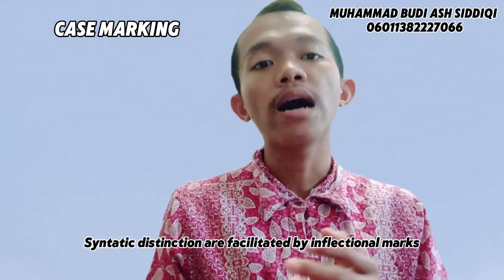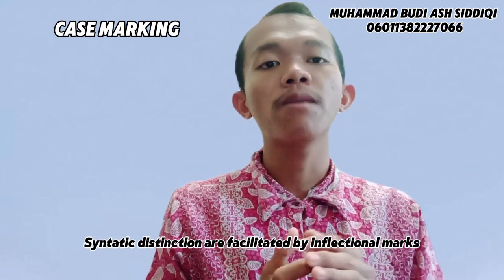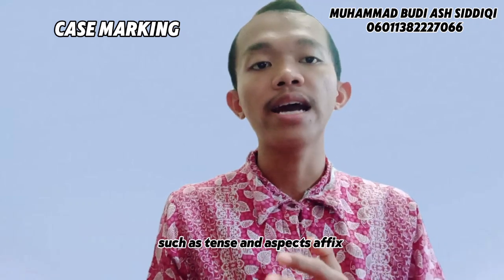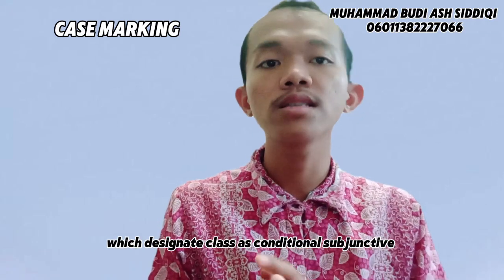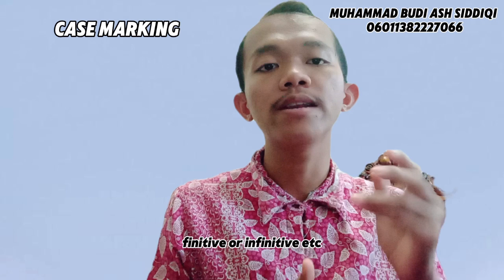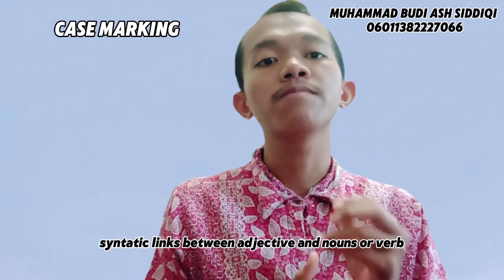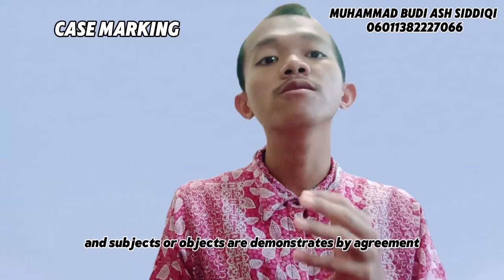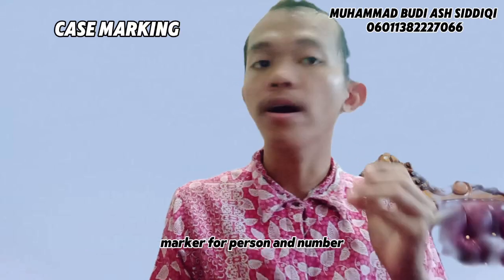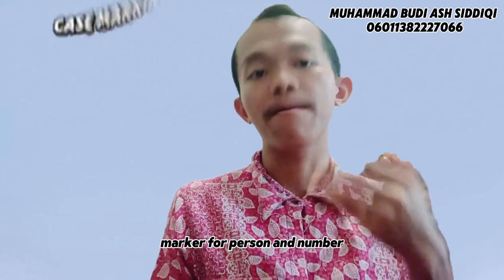Syntactic distinctions are facilitated by inflectional marks such as tense and aspect affixes, which designate clauses as conditional, subjunctive, infinitive, etc. Syntactic links between adjectives and nouns or verbs and their subjects or objects are demonstrated by agreement markers for person and number.